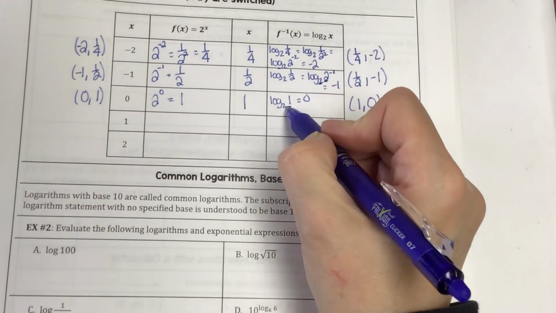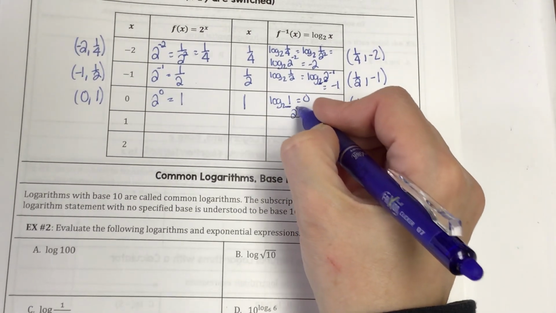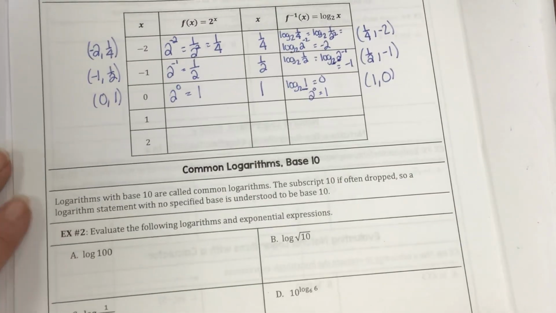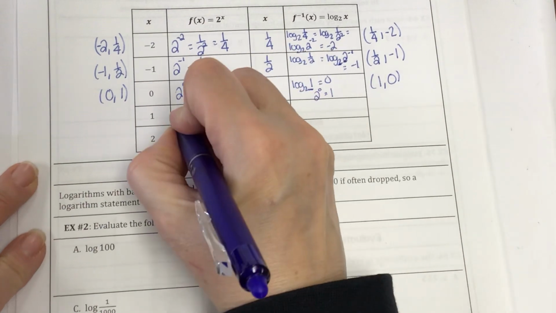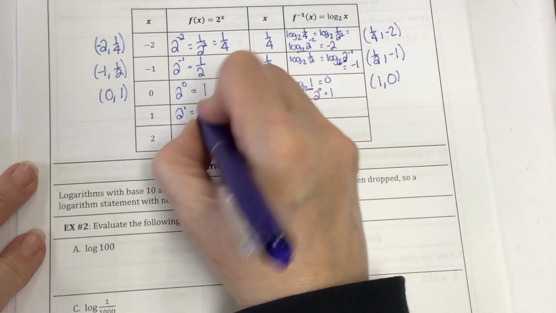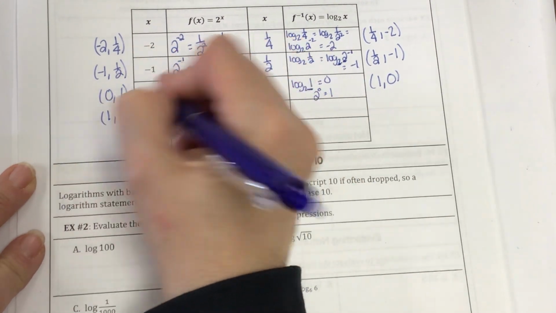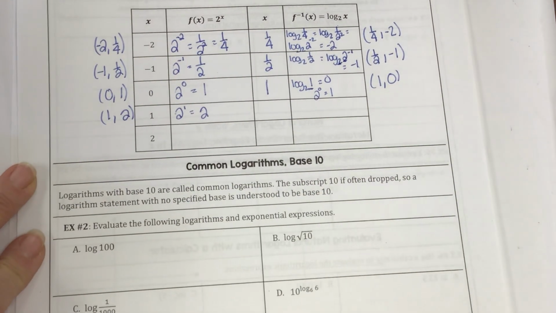Think of that in exponential form. 2 to what power gives you 1? 2 to the 0 power gets you 1. Okay. Plugging in the 1, we'd have 2 to the first power. What's 2 to the first power? So we'd have the point (1, 2).